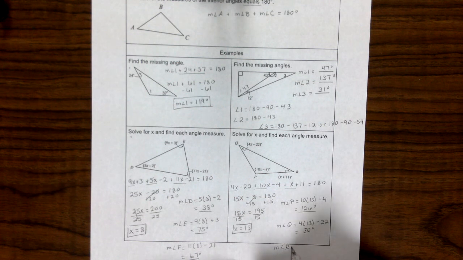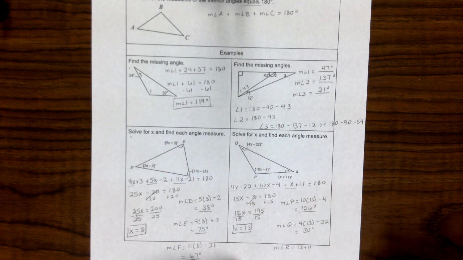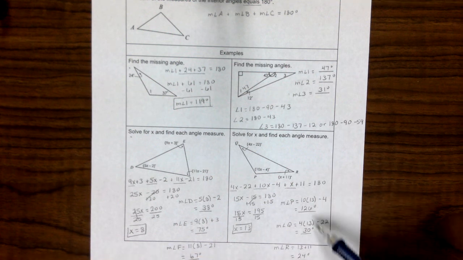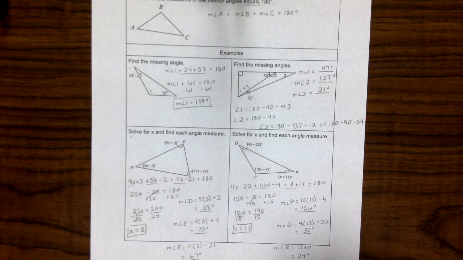And the measure of angle R is going to be 13 plus 11, which is 24 degrees. And if you add up 126 plus 30 plus 24, that does get you to 180. So you know you've done it right.